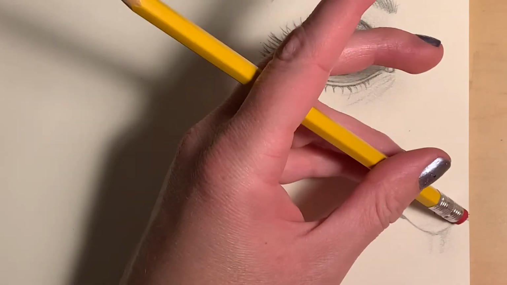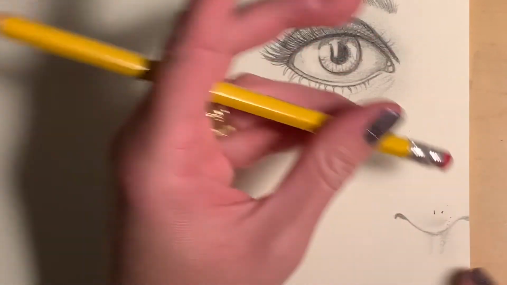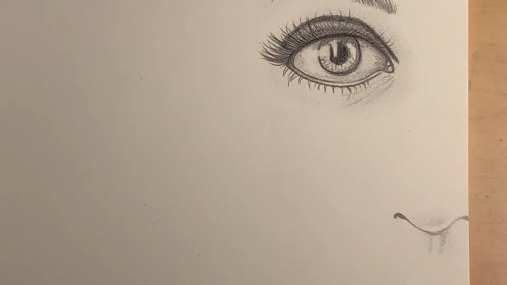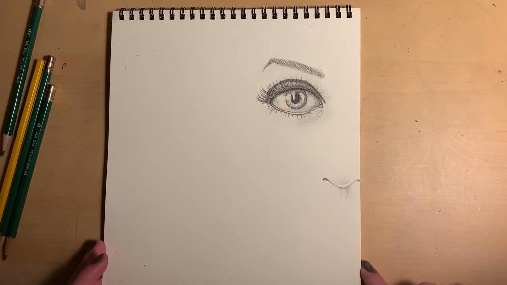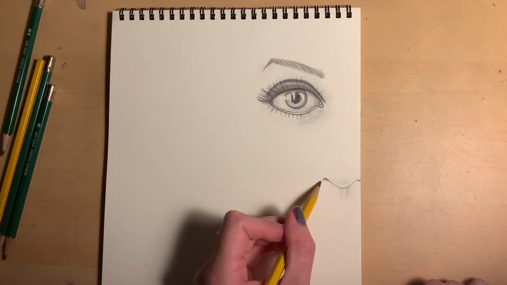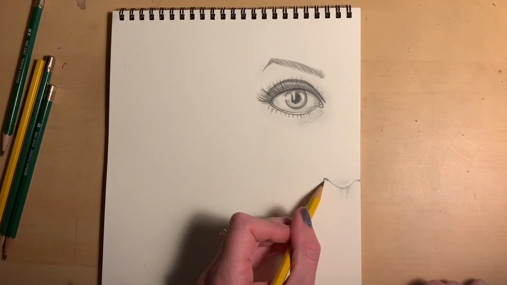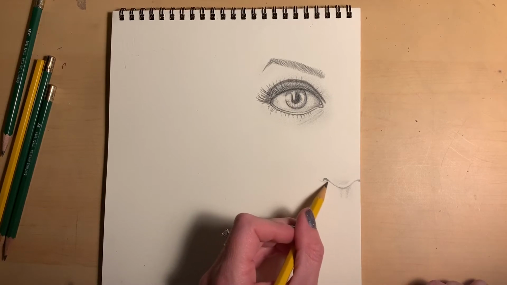Okay. All right. Now I'm going to back out. So there we have our nose. Very basic. Very, very basic, nothing fancy. Add a little more shading down here.